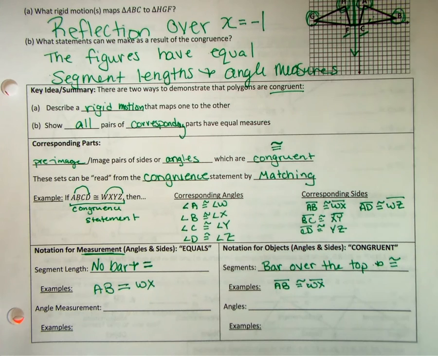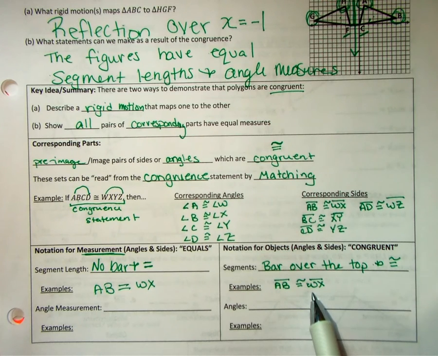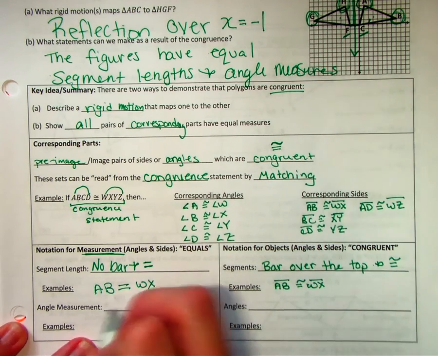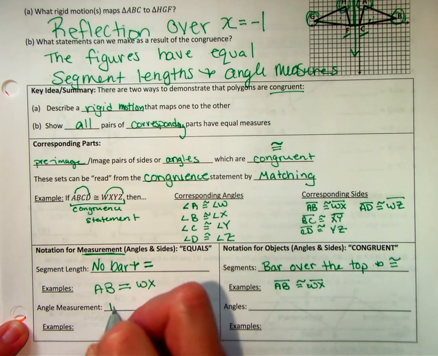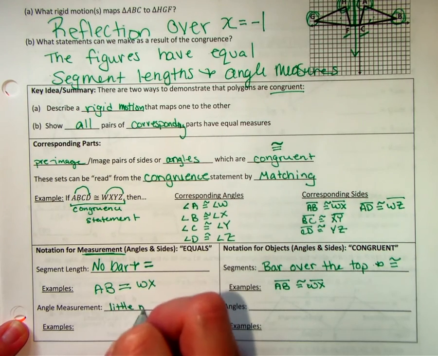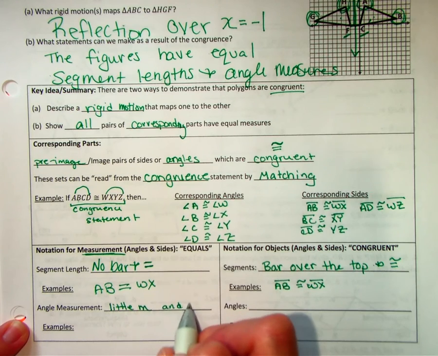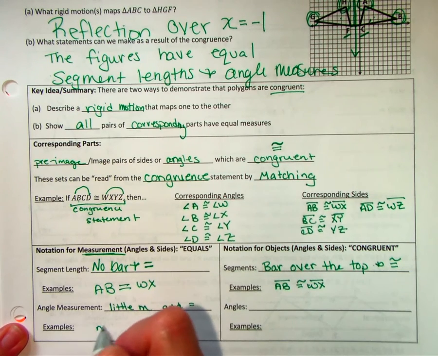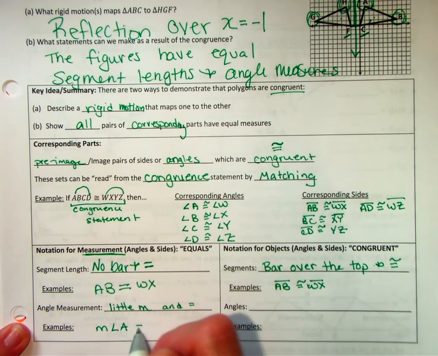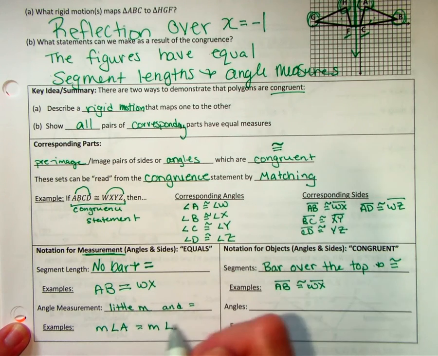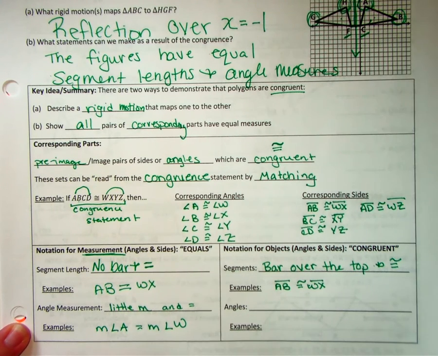So it doesn't necessarily mean that they are the same thing. It just means that their lengths are the same. This means that they are both visually and numerically the same thing. And then if you're doing angle measurements, you will have a little m. Don't forget that little m for measure of, and an equal sign. So measure of angle A is equal to the measure of angle W from above.